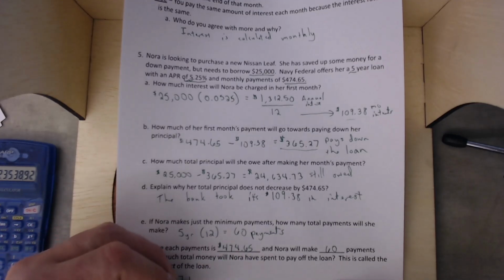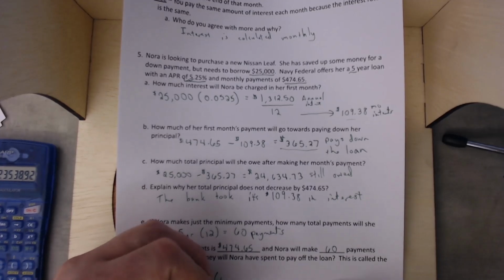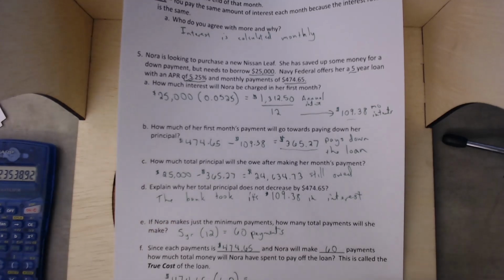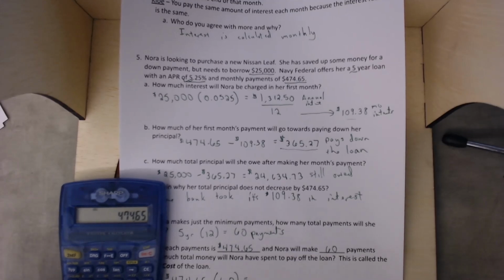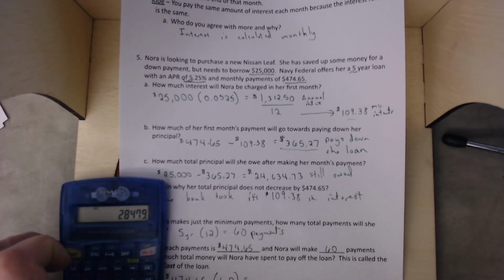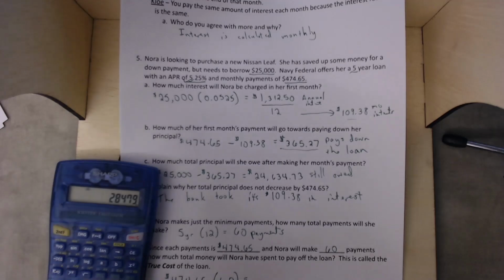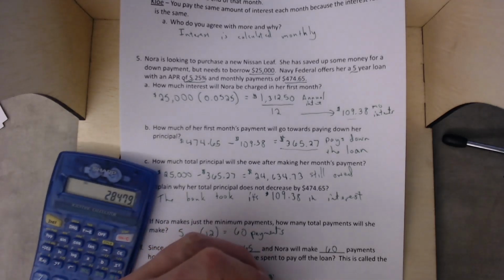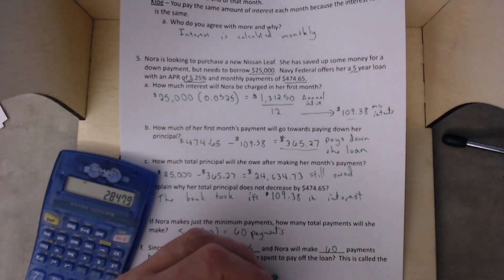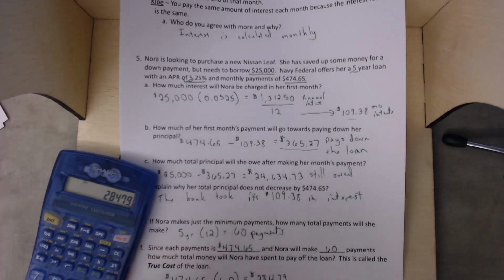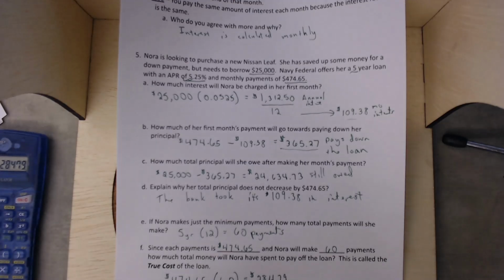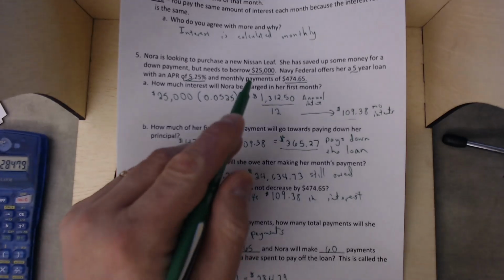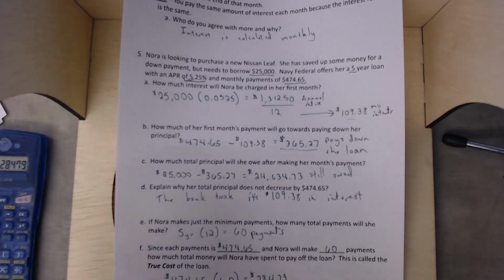So to find that, we're going to just multiply the amount of each check times the number of checks or payments. So we get $474.65 times 60 is $28,479. So she's going to end up spending $28,479 to pay off this loan. And that number should be a little bit more than what she borrowed, and it is. So yay. And that little bit more is interest.